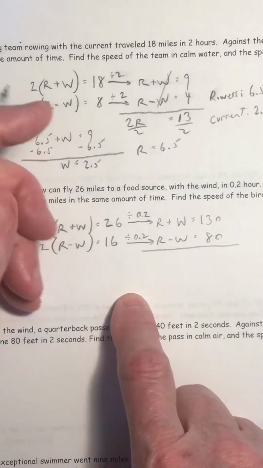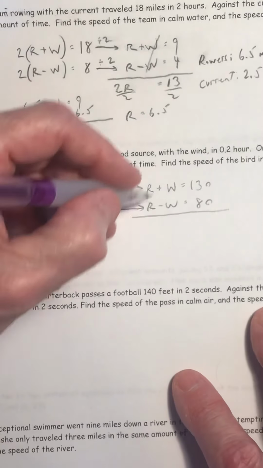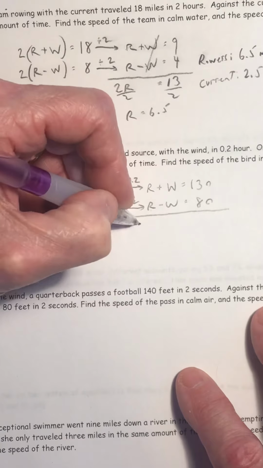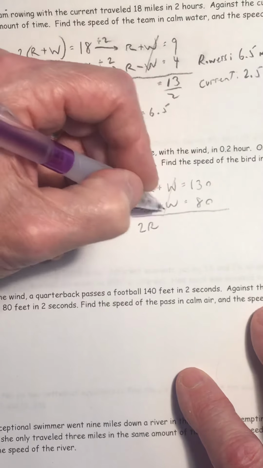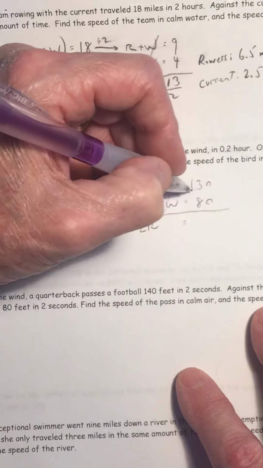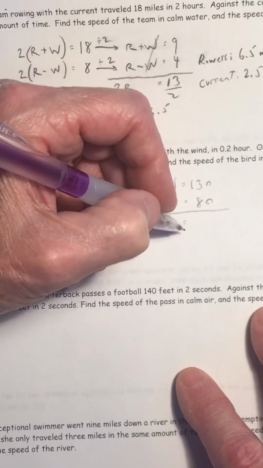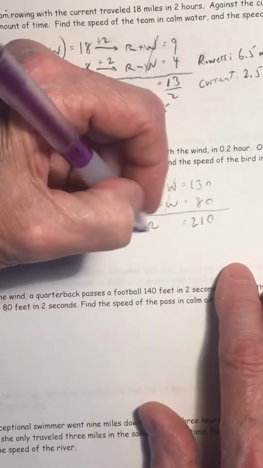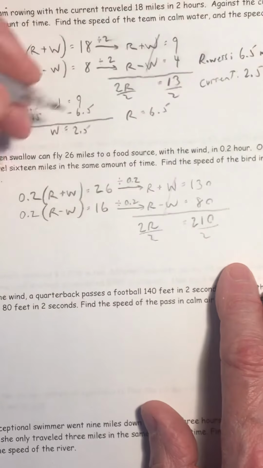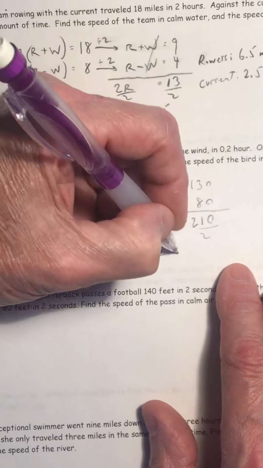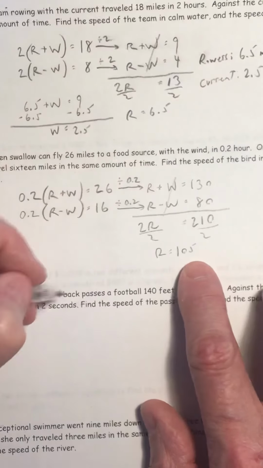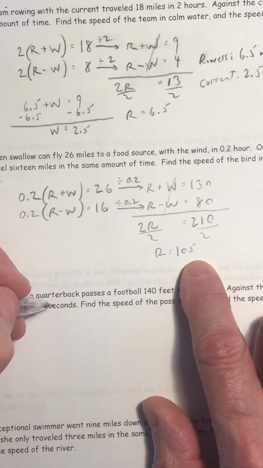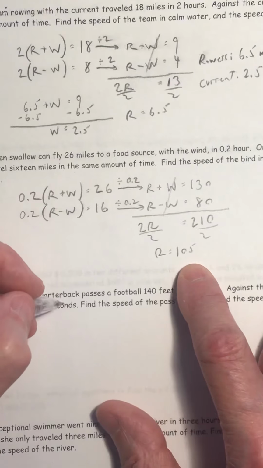Yeah. Okay. So adding the columns, 1R and 1R, that's 2R. W's cancel. 130 and 80 is 210. And divide by 2. R is an incredible 105 miles an hour. That's a fast bird.